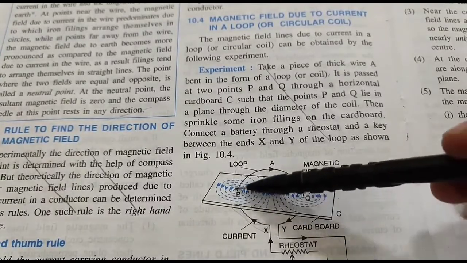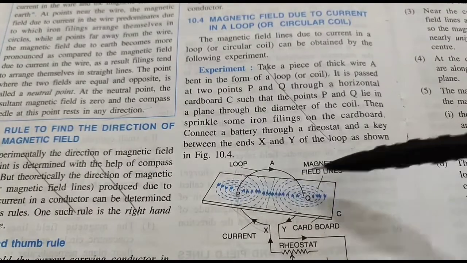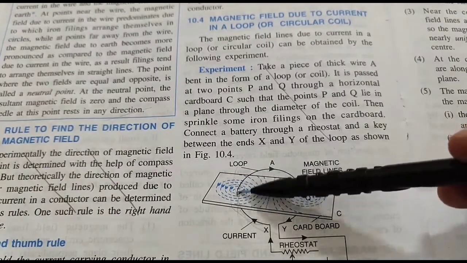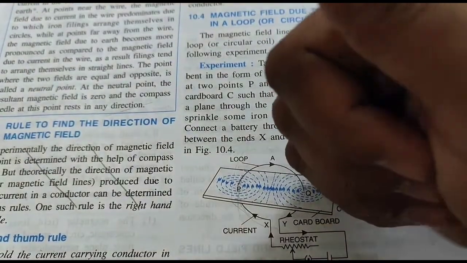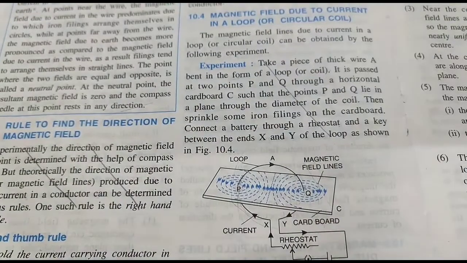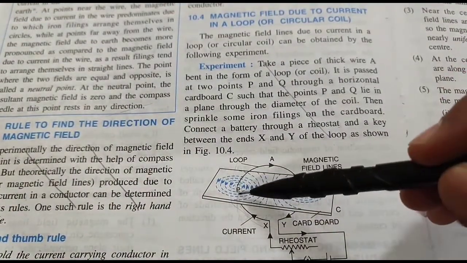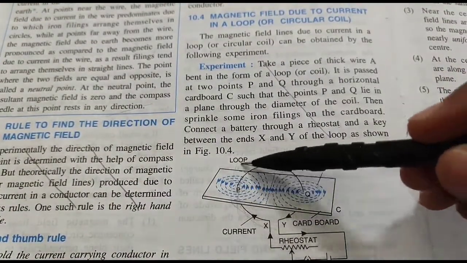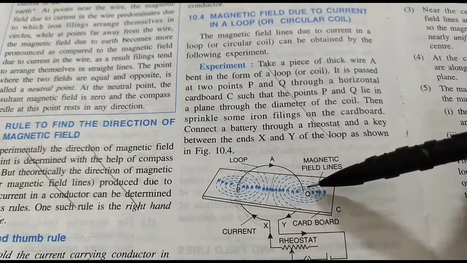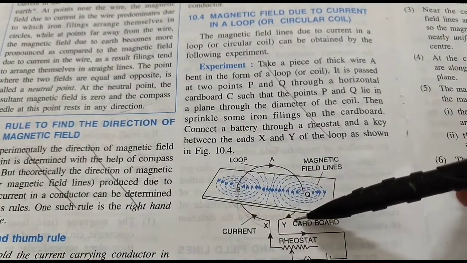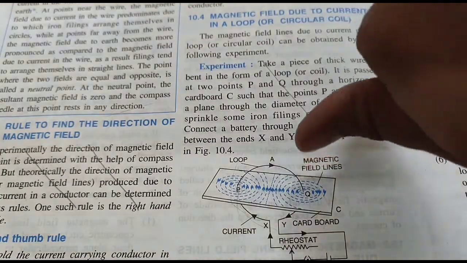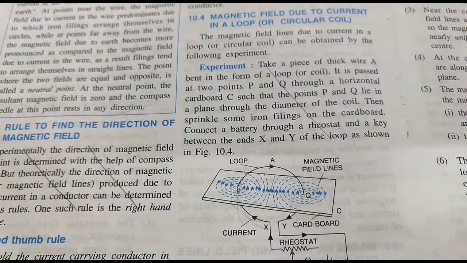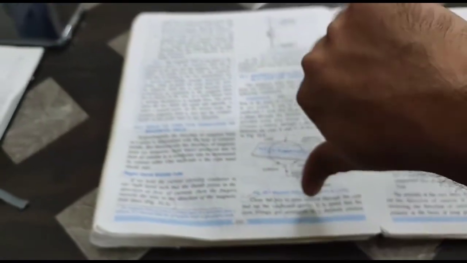So imagine this part of the loop, point P. Ignore this part. This is like a conductor. Here the current is going upwards. So use your right hand thumb rule and see how the magnetic field should be. It should be anti-clockwise. That's what we'll draw on this cardboard. On the other hand, at point Q, the current is going downwards. So how would the magnetic field look? Downwards. So if it's downwards, it is going clockwise.